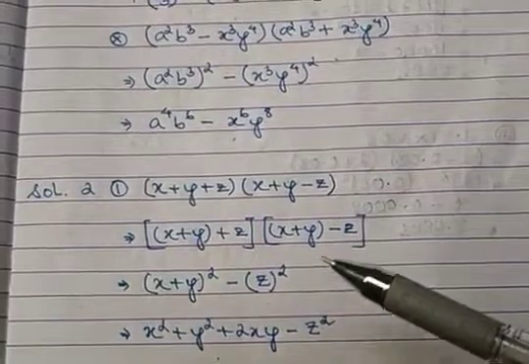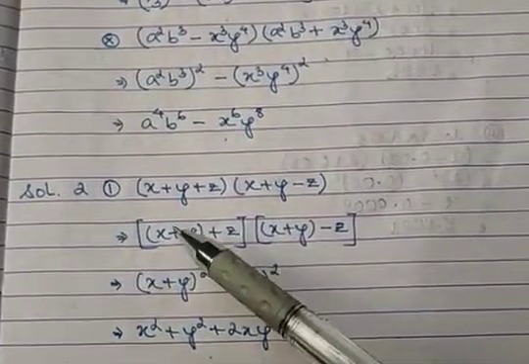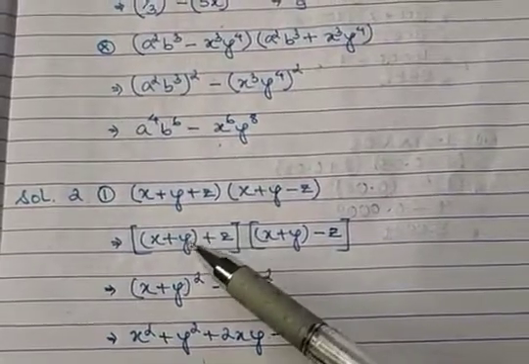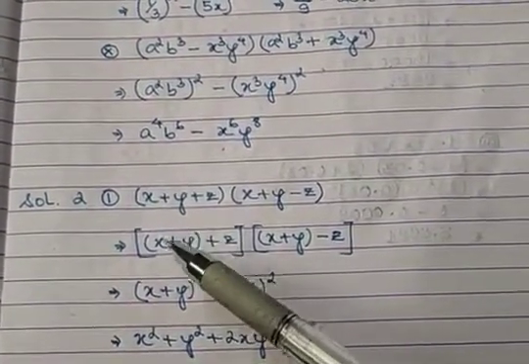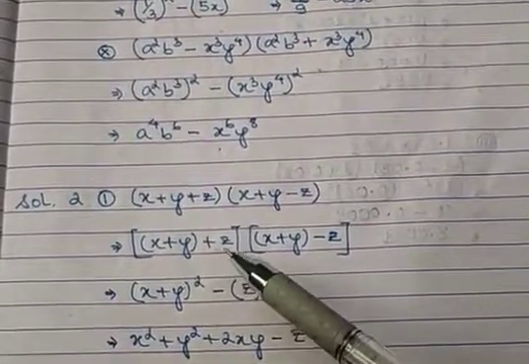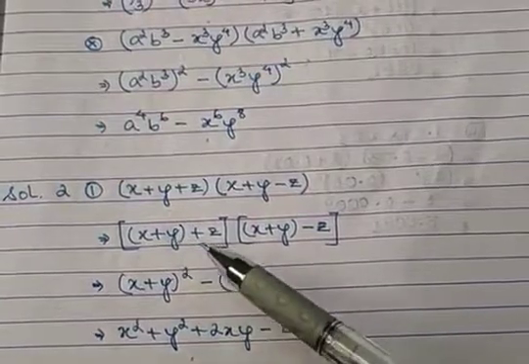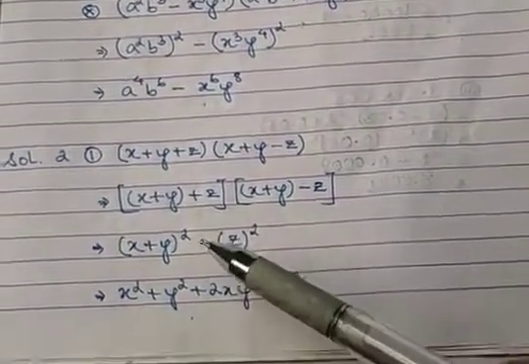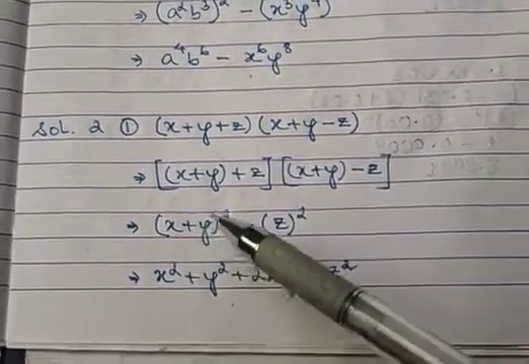Now, the motive of doing this is that now we can use the identity. If you assume this binomial as one term, a plus b, a minus b. So a plus b into a minus b, the expansion is a square minus b square. So therefore a square minus b square. Now here comes the first identity.